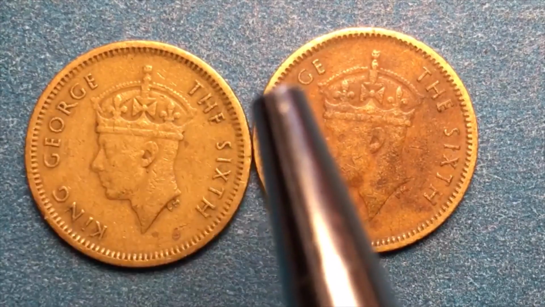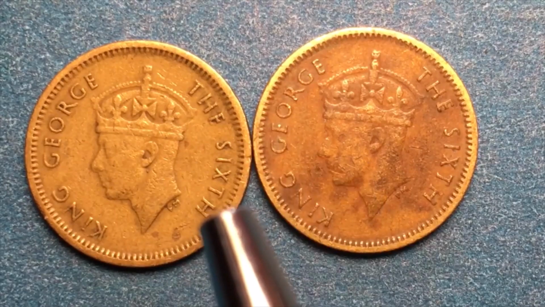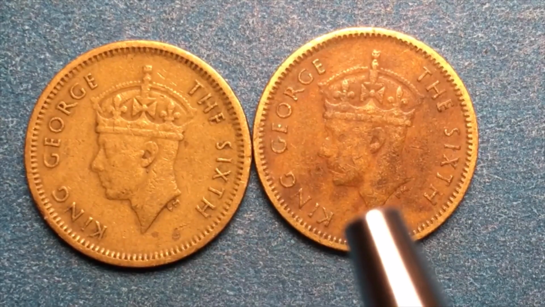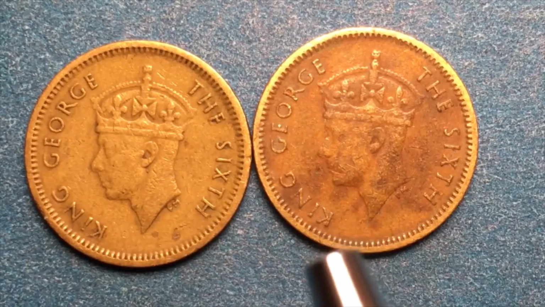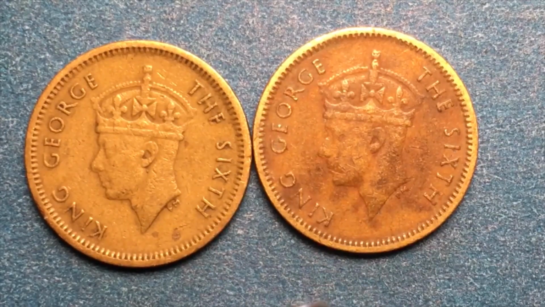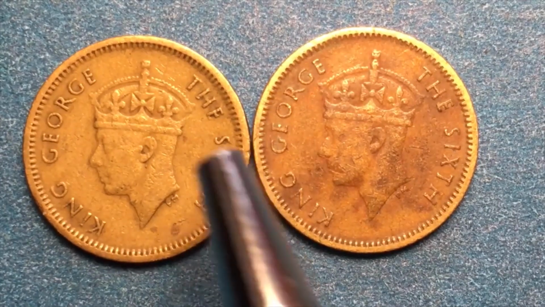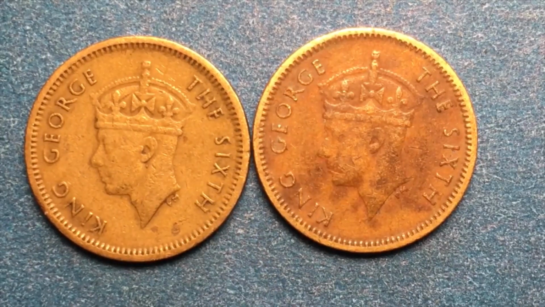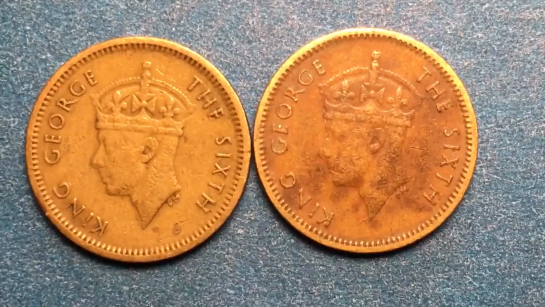It says King George VI. This is the 1949 coin. And in 1949 and 1950, they produced this 5-cent coin. And the reason that it was produced was because they had to take the Emperor of India off the front of the coin. So the coins prior to this said IND IMP, or Emperor of India, around the outside.